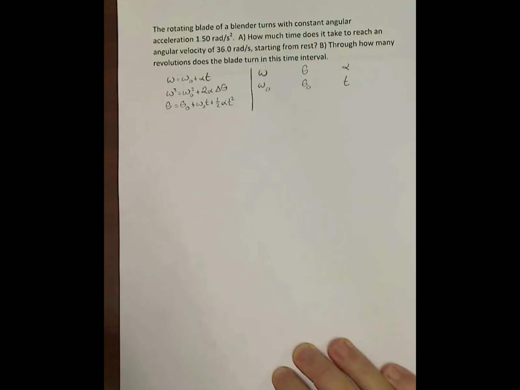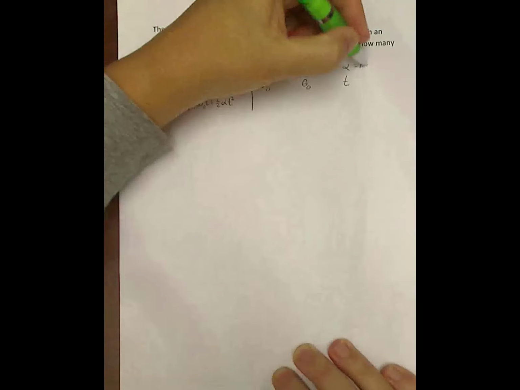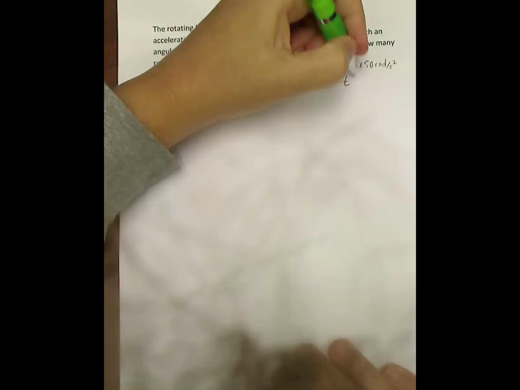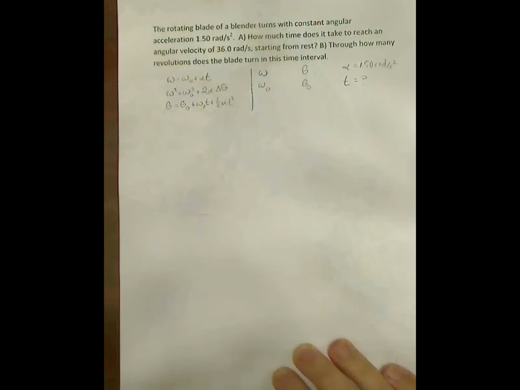Alright, so we've got the rotating blade of a blender turns with a constant angular acceleration of 1.50 radians per second squared. So that's alpha, 1.50 radians per second squared. How much time does it take? So it's asking us what's t, to reach an angular velocity of 36.0 radians per second starting from rest.